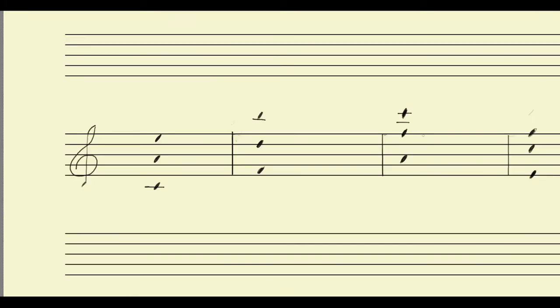I have a bunch of open position triads right here. What we want to do is try to figure out what these triads are and what the close position versions of them are. So let's start with the first triad we have over here on the left. Starting out, we don't even know for sure if this is going to be a triad. But what we want to figure out is, given these three notes, can they create a close position triad? And if so, what is that?